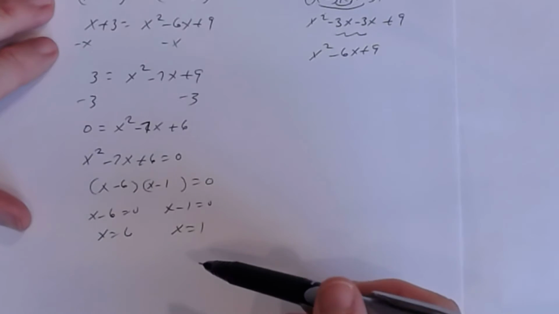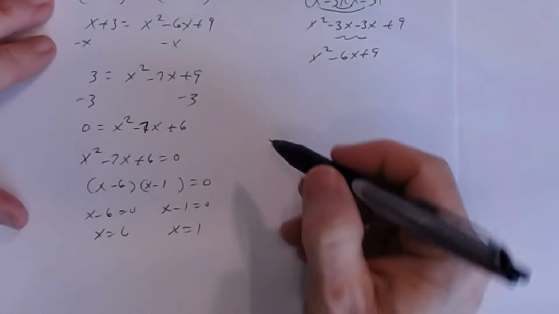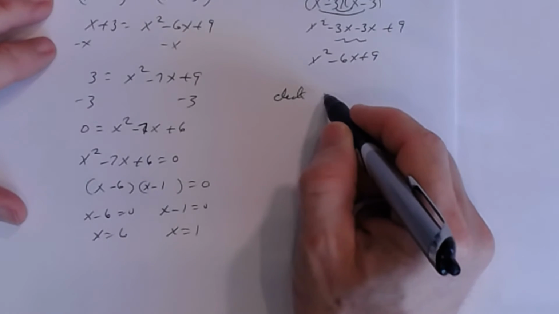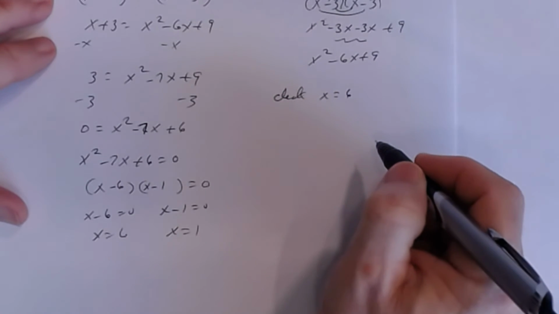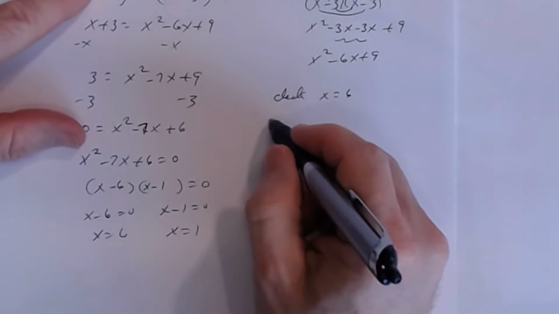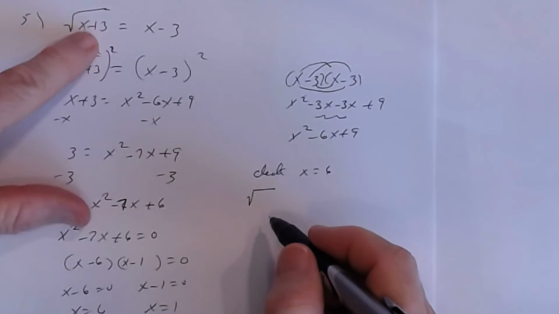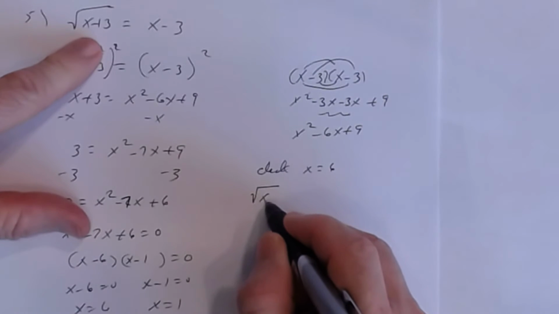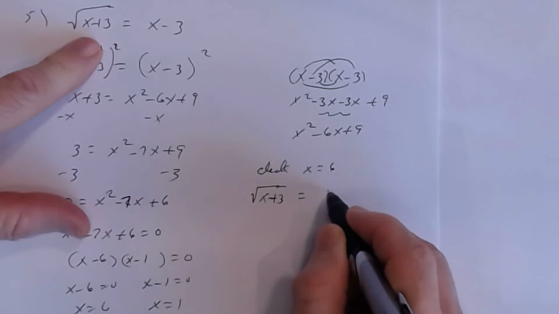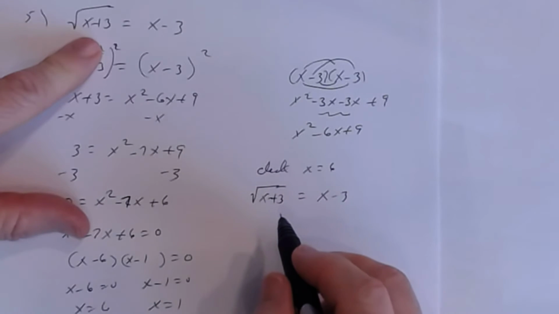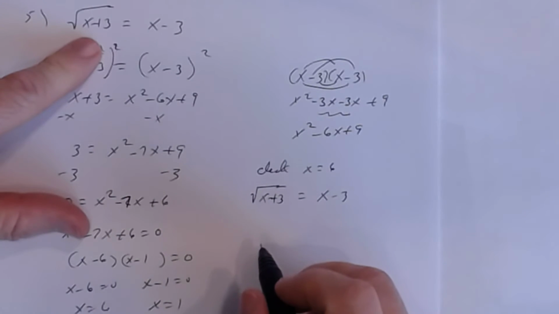Okay? So let's go ahead and check x equals 6. So you're checking for extraneous solutions. Okay, so go back to the original. So the square root of x plus 3 equal x minus 3. So in place of x, you're going to substitute 6, and you're checking to see if this side equals that side.